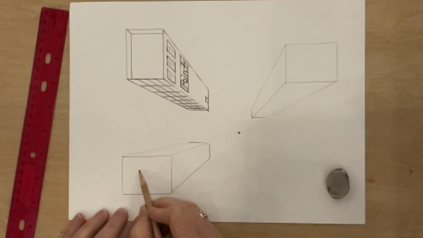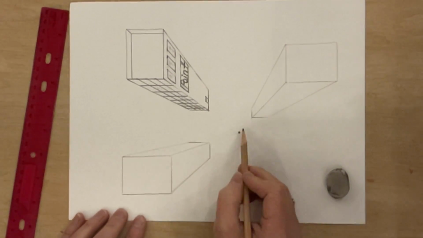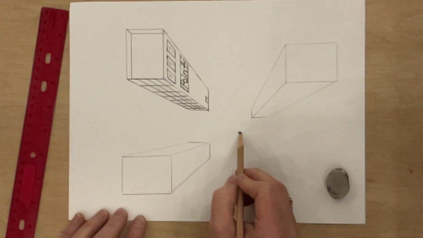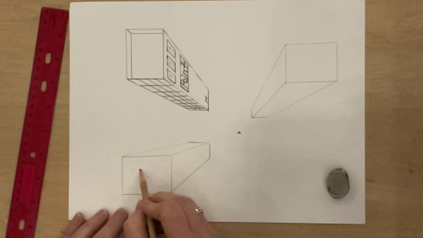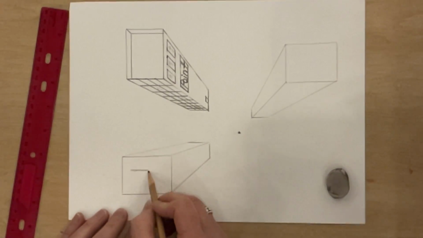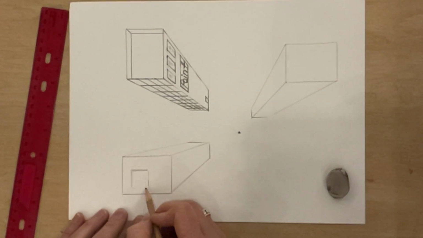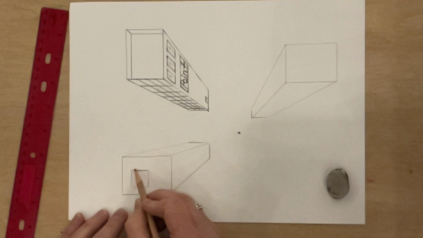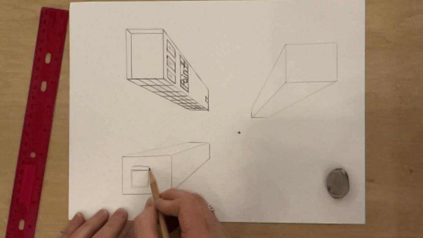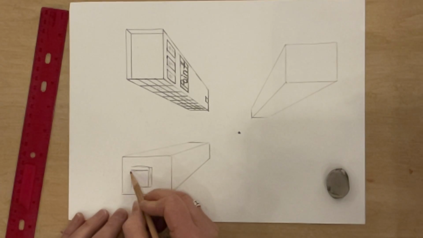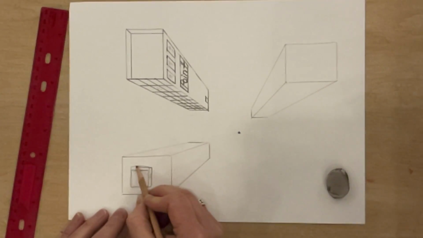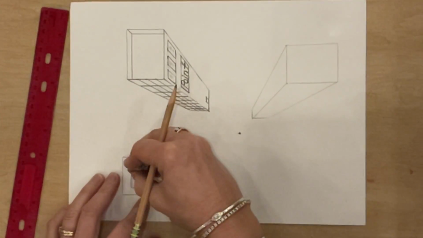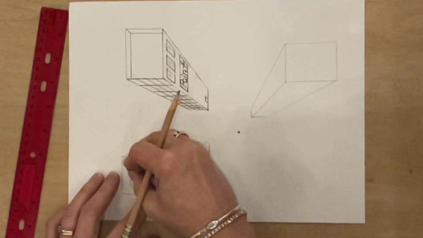So when you begin, you're going to find about the halfway point, and if your vanishing point is on your right-hand side, you're going to put your small square slightly to the left of the center of your building. So maybe something like this. I'll make it a little bit larger here. So just kind of slightly off to the side. So notice it's not directly in the middle because you want to show the side of the building.